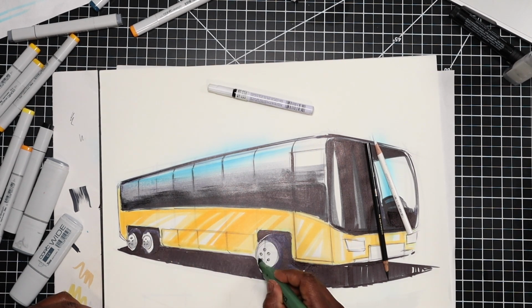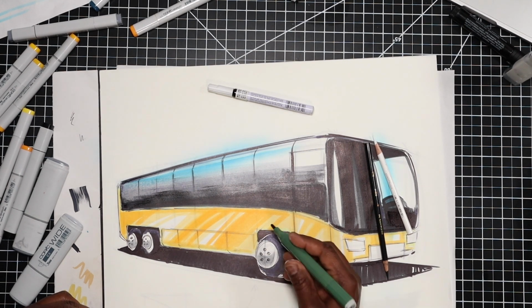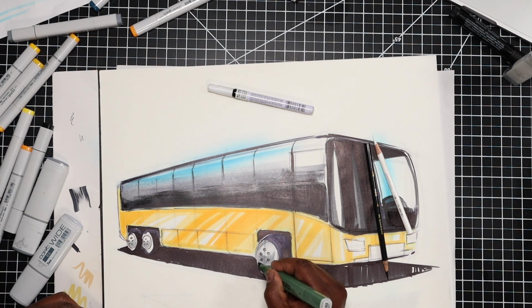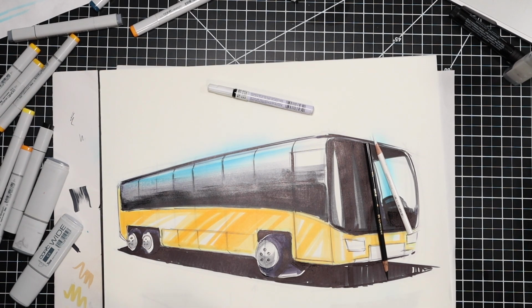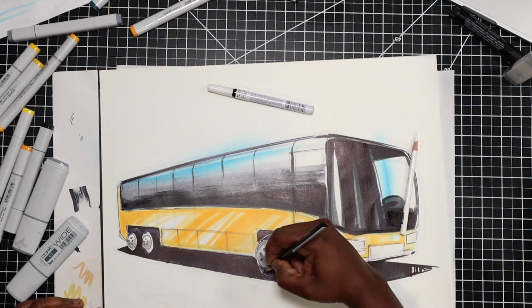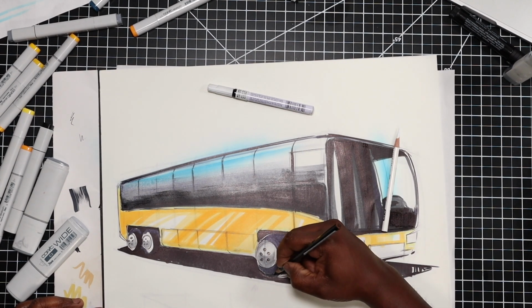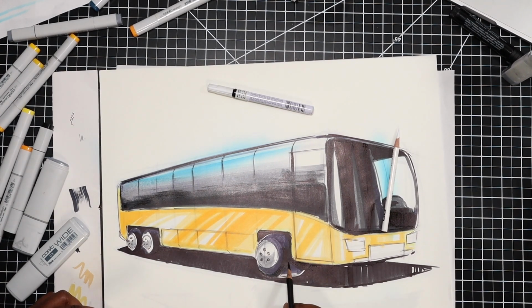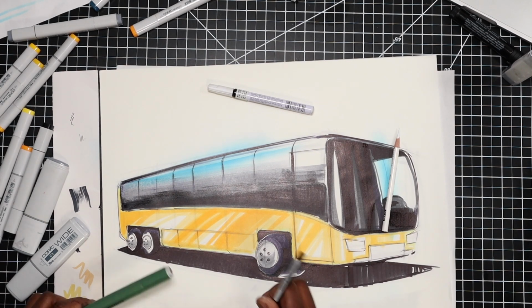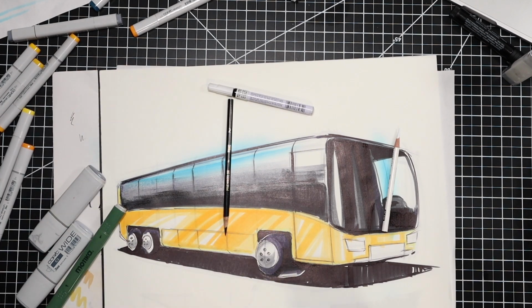So I'm just going to shade as if these are some sort of disc rim. I'm not going to worry too much about the detail on these right now. And then the wheels themselves, just with a little pencil, I can help with the shadow tone texture of the wheels. So this is where if you're working with marker, pencil can come in handy just to kind of fill in and help.